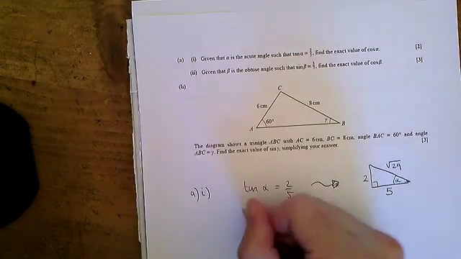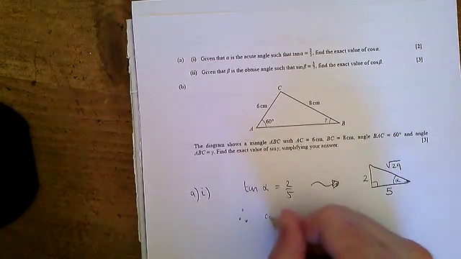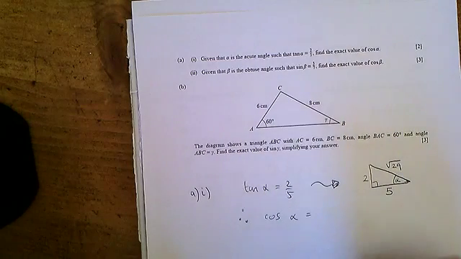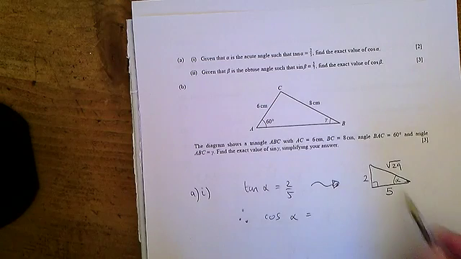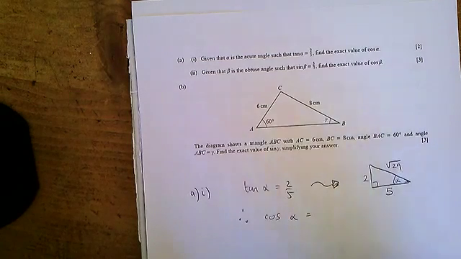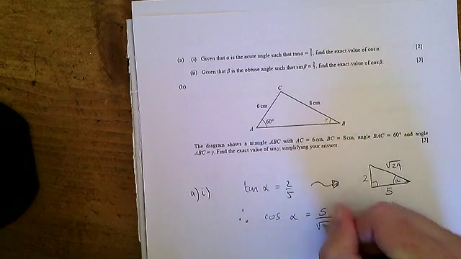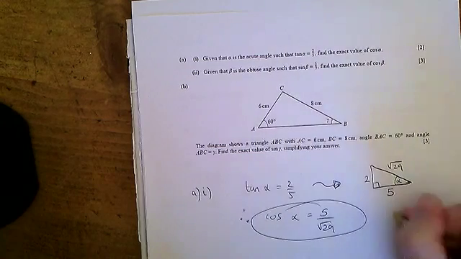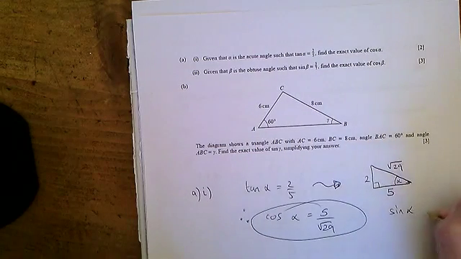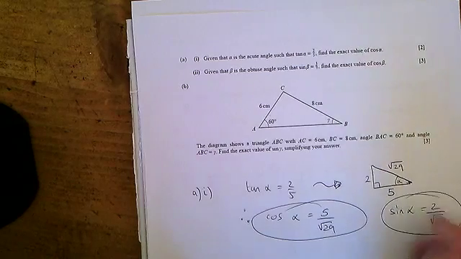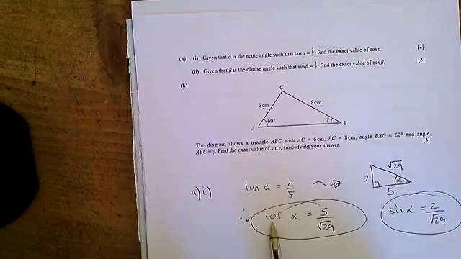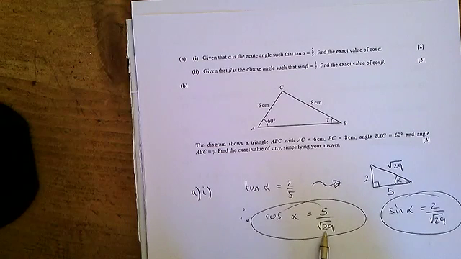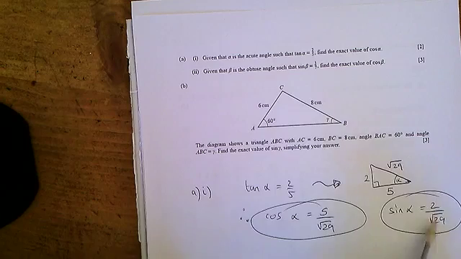Therefore, cos alpha must be equal to, SOHCAHTOA, adjacent divided by hypotenuse, so it would be 5 divided by root 29. And similarly here I could also say that sine alpha is equal to 2 over root 29. These are all the same values. If you do cos to the minus 1 of 5 over root 29, you should get exactly the same answer as sine to the minus 1 of 2 over root 29 and tan to the minus 1 of 2/5.